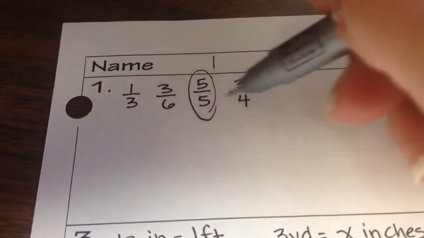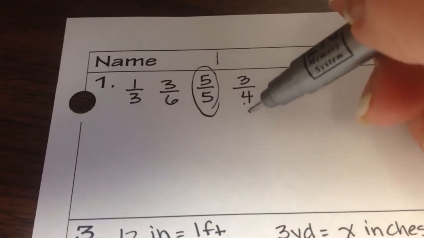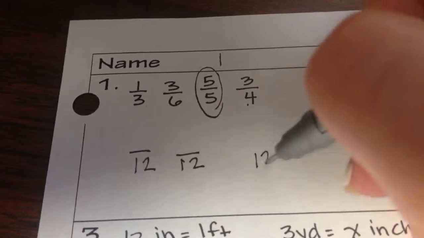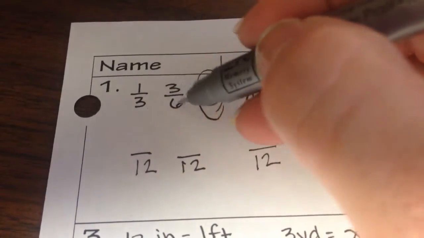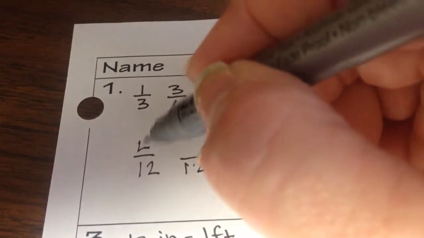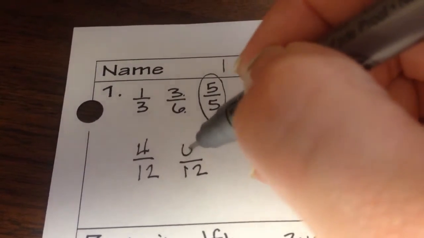Now, to compare these, we need to have common denominators. What could a common denominator be? 12? Yes. So let's rewrite them with a common denominator of 12. 3 times 4 is 12, so 4 times 1 is 4. 6 times 2 is 12, so 3 times 2 is 6.